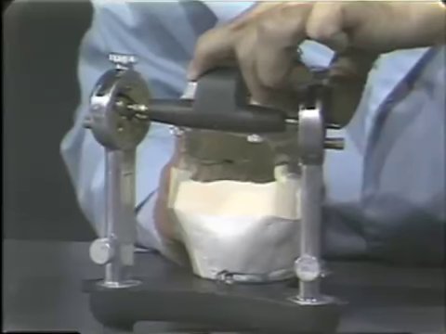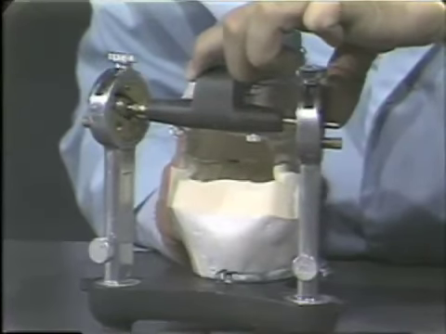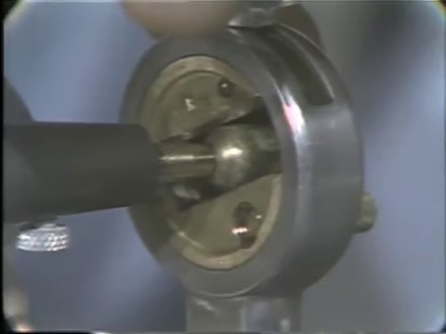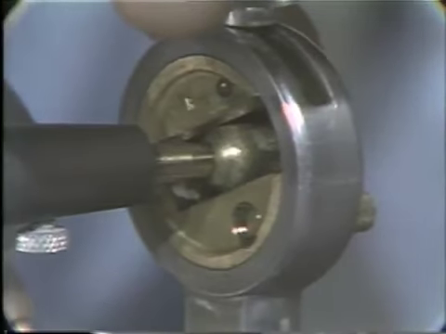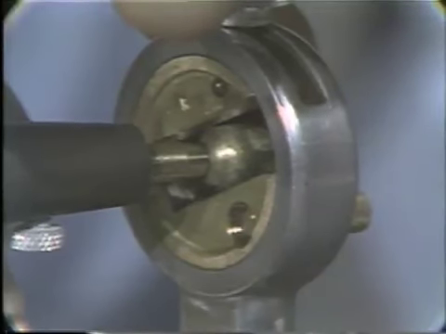And if we looked at the articulator's right condylar area, we would see that the brass sleeve on the horizontal axis is tight against the condylar element or condylar ball.